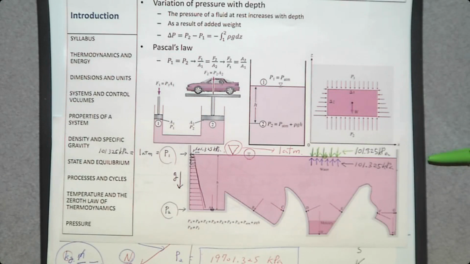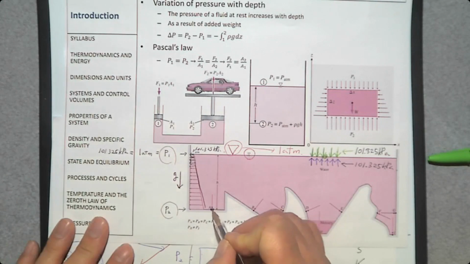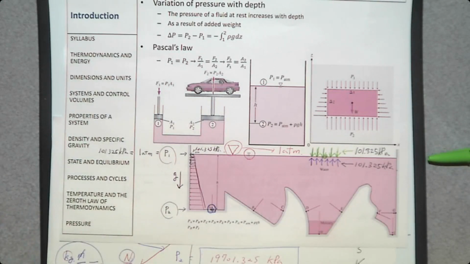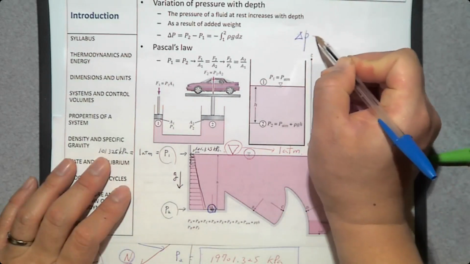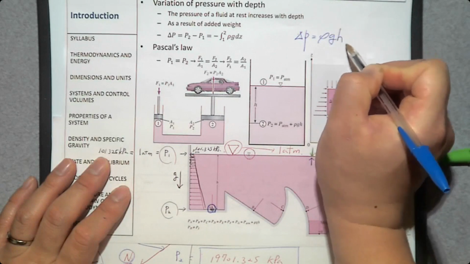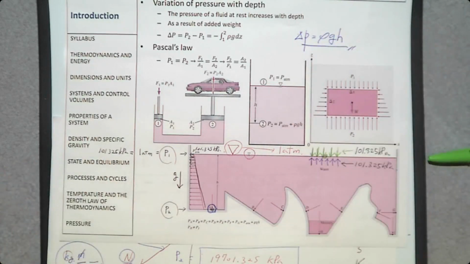Then now, let's look at this point A. We just determined the pressure value at this point A by using this equation, delta P is rho g h. Then what about the pressure at point B? What is the difference between point A and point B in terms of pressure?